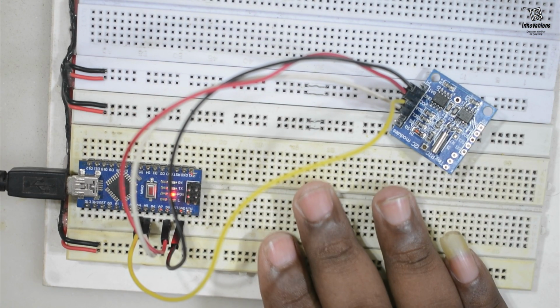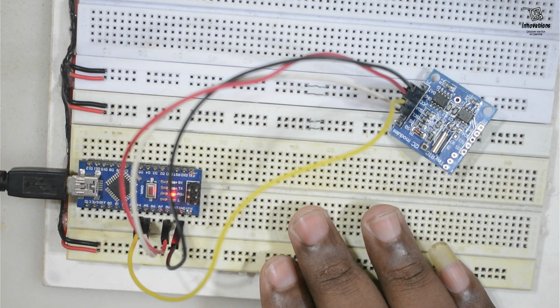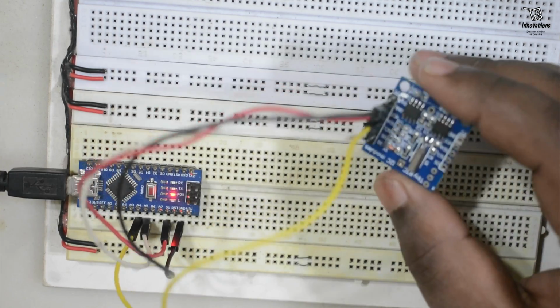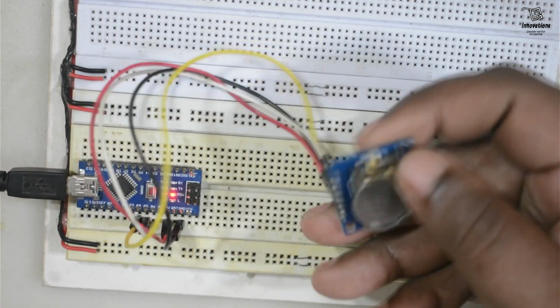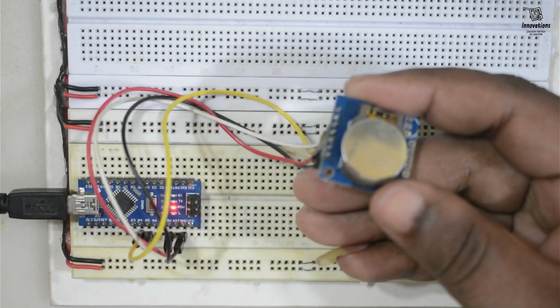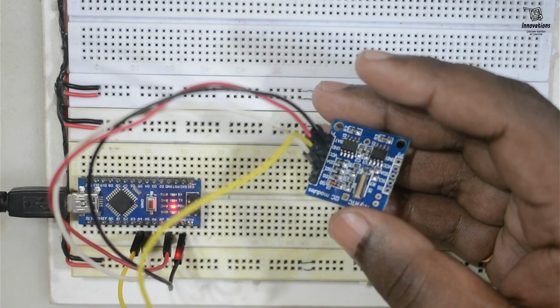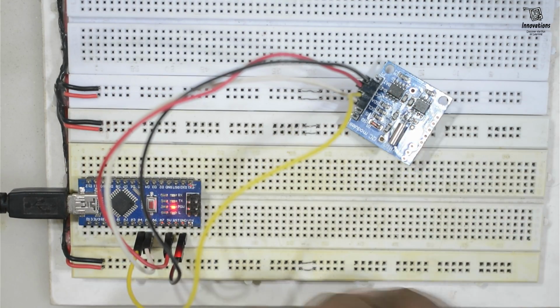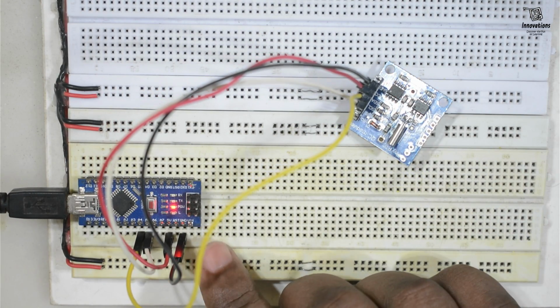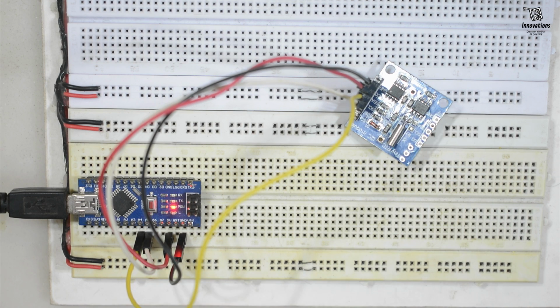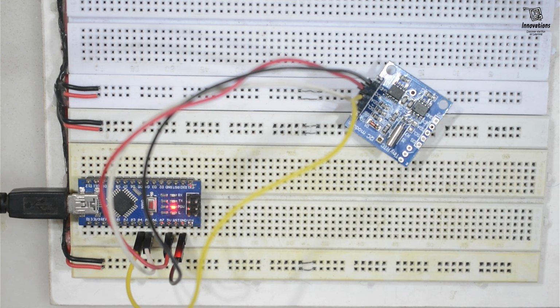So this is our circuit diagram. We have already shown it, we need not discuss it much. This is the RTC module. I have already shown it in the picture, and now I am showing you the real module. So we have connected it with the Arduino Nano. Instead of Arduino Uno, we are using Arduino Nano here. You can use any version of Arduino that is available with you. Now we will upload the sketch and see the output in the serial monitor.